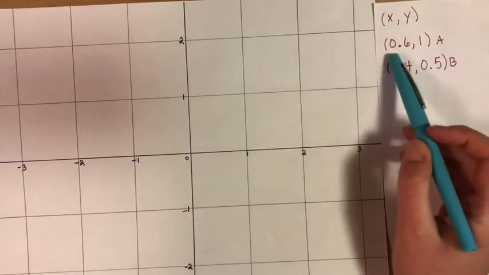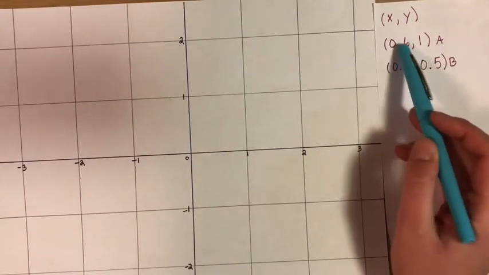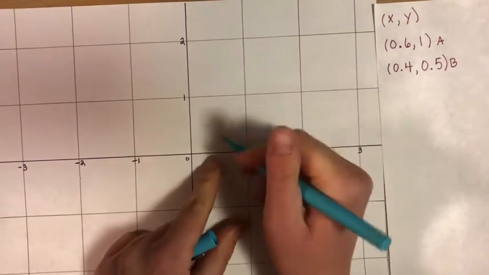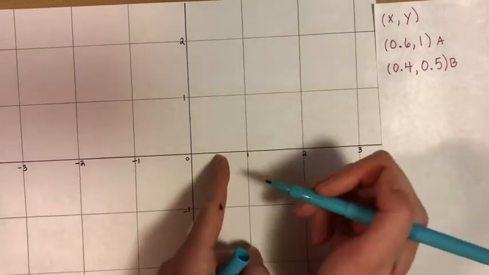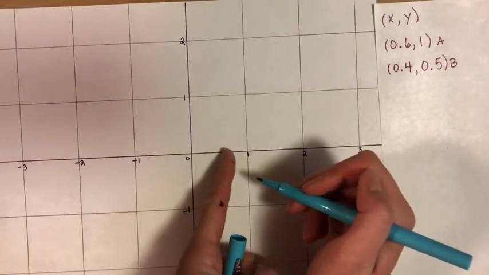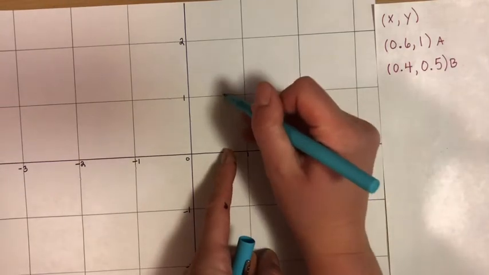Now, I know that 0.6 is really close to 0.5, so that means that it's probably going to be in the middle and then just a little bit over from the middle. So if this looks like the middle to me, 0.6 is probably just a little bit over here. And then I'm going to go all the way up to 1.